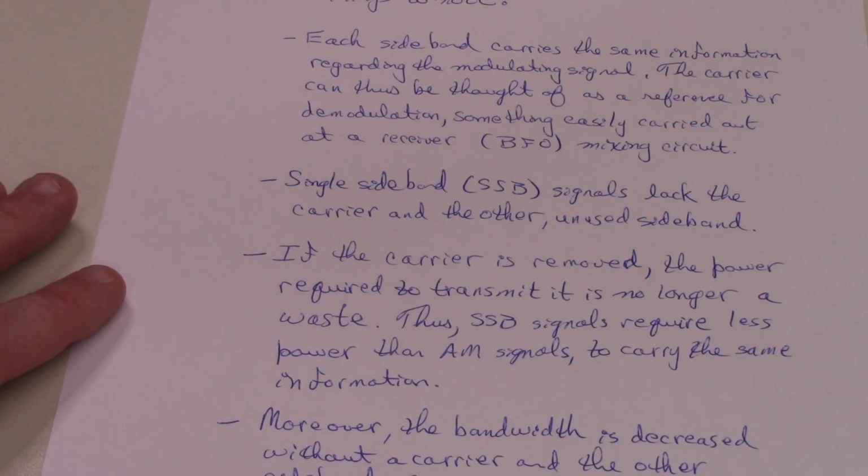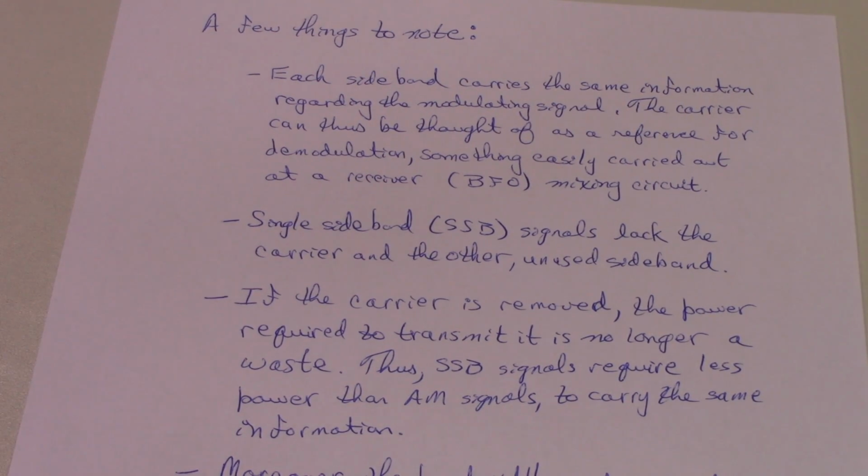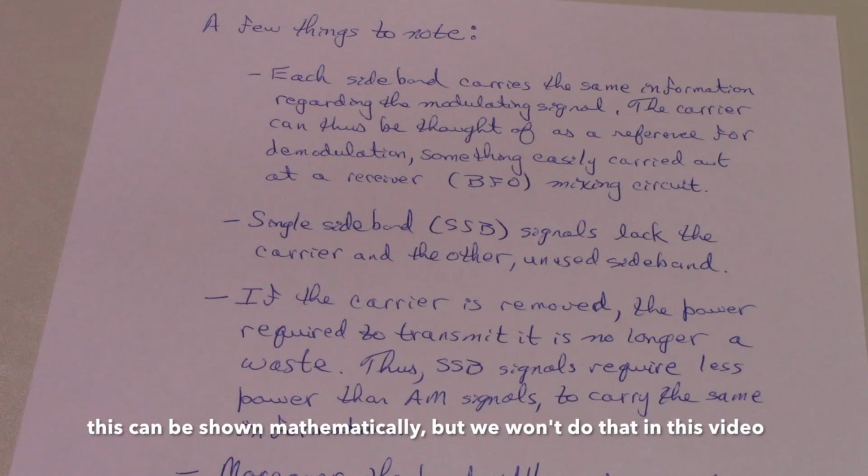Another thing to notice is that if the carrier is removed from the signal or suppressed, the power required to transmit that signal is no longer wasted in the transmitter. So you don't have to transmit that power. You can spend that power on the single sideband signal itself. So in terms of performance, SSB signals require much less power than a full AM signal does to carry the same amount of information.